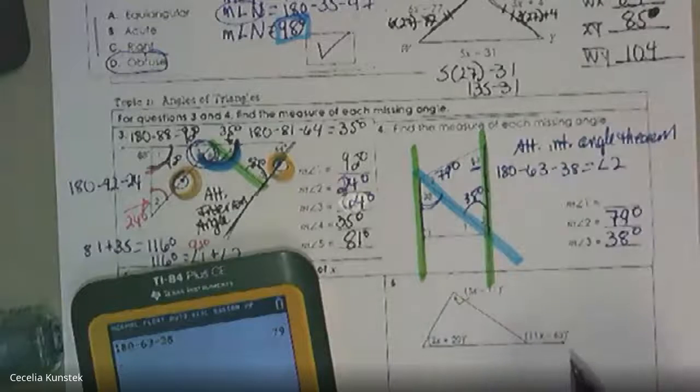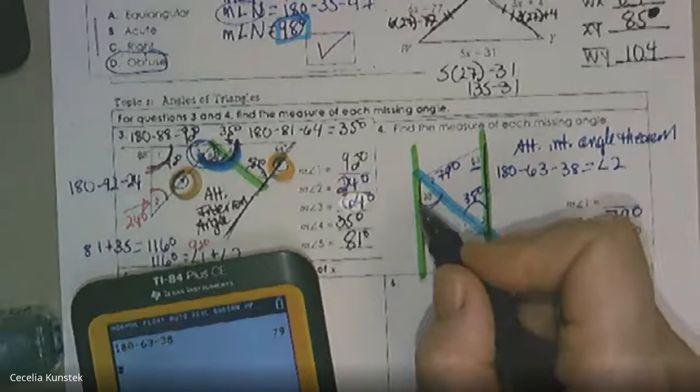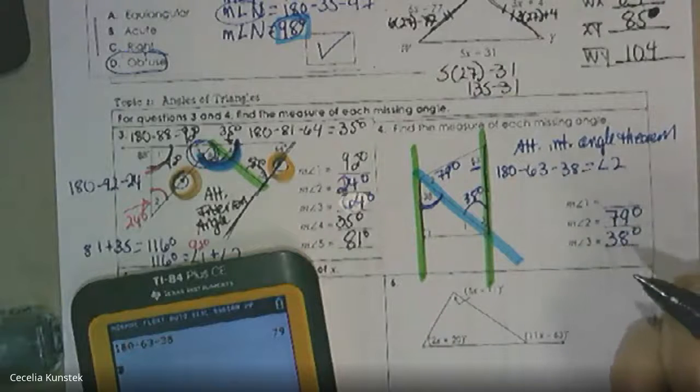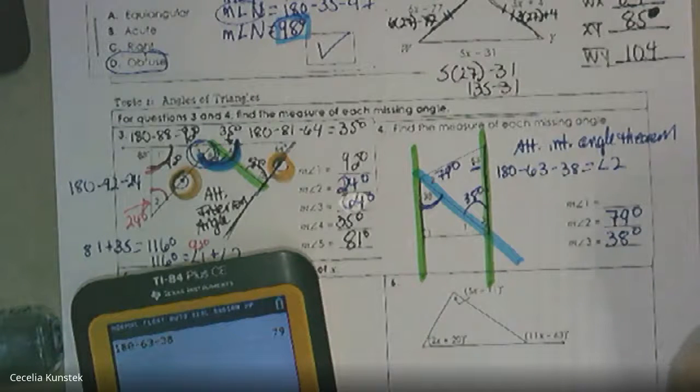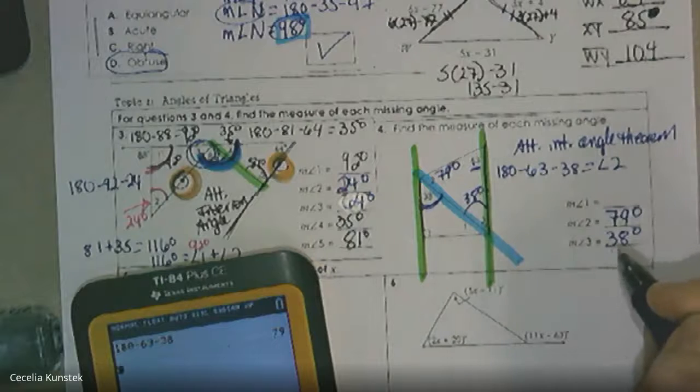But then here's another easy one we can figure out. We know that, and we could have done this one first. We could have done angle 1 from the beginning. And maybe you're thinking, Mrs. Kunstick, why didn't you do angle 1 first? I don't know. I decided to go to figure out the harder ones first.